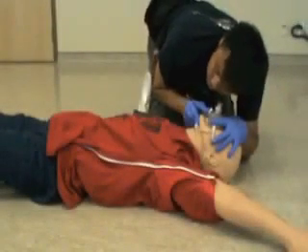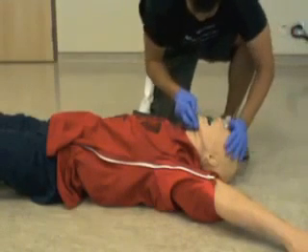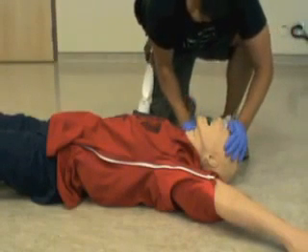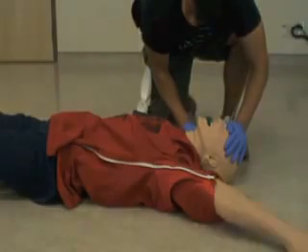After 2 minutes of rescue breathing, I'm going to recheck pulse for 10 seconds. If there is a pulse, check breathing, and if they're not breathing, continue with rescue breathing.